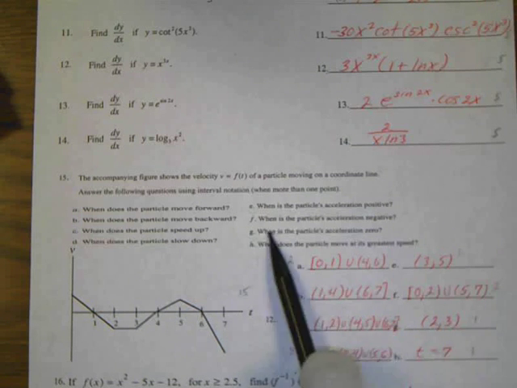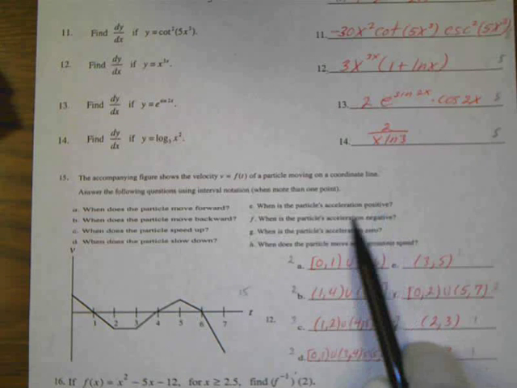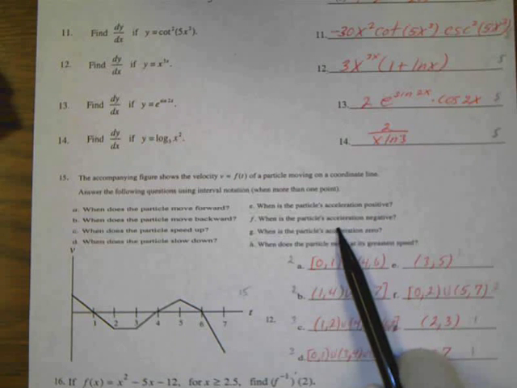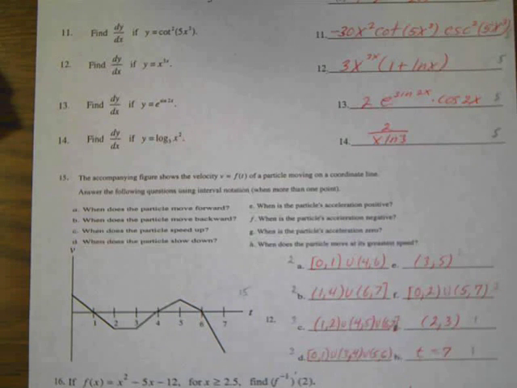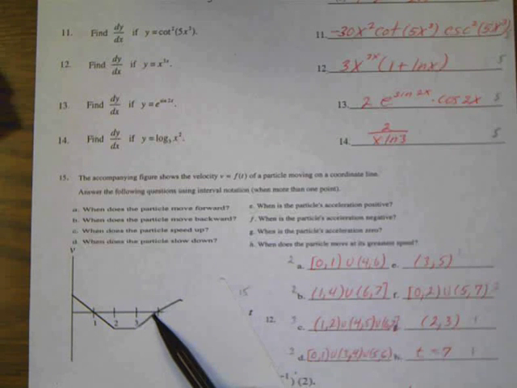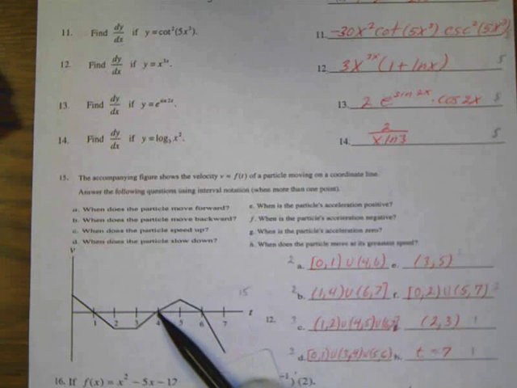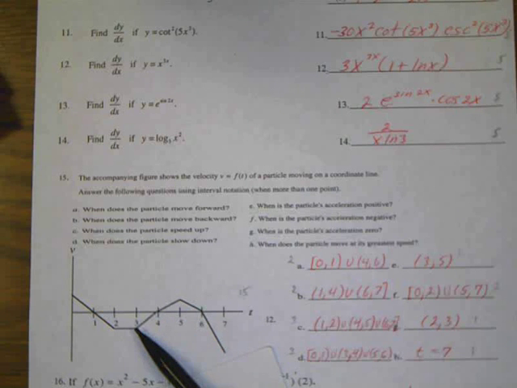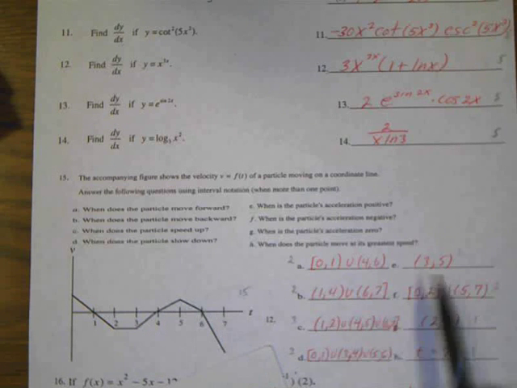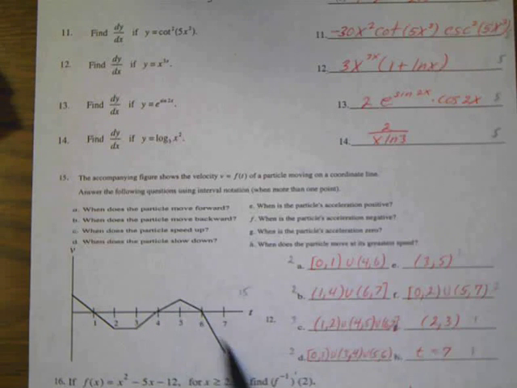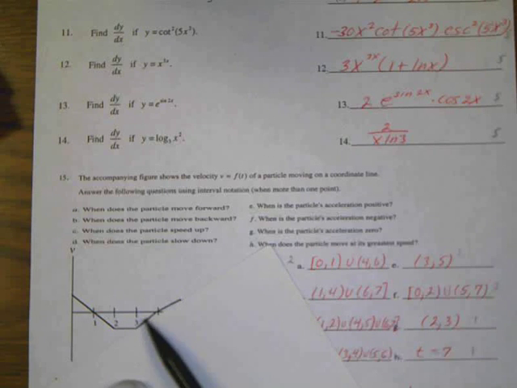Okay. When is the acceleration positive? The acceleration is positive whenever the slope of the velocity is positive, or whenever it's going uphill. And it actually happens to be positive here, and it's still positive. It didn't even zero out here, so it's still positive from 3 to 5. And that's about it. So if you look at from 3 to 5, it's going uphill.